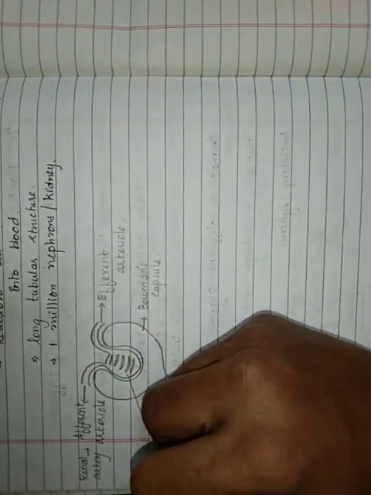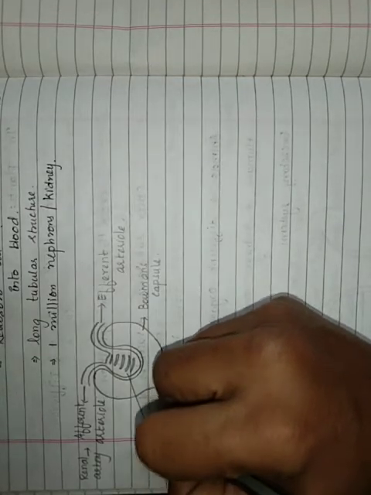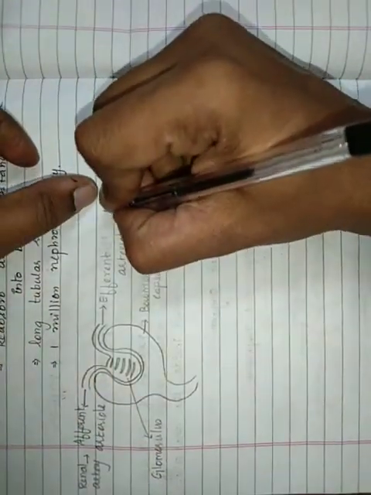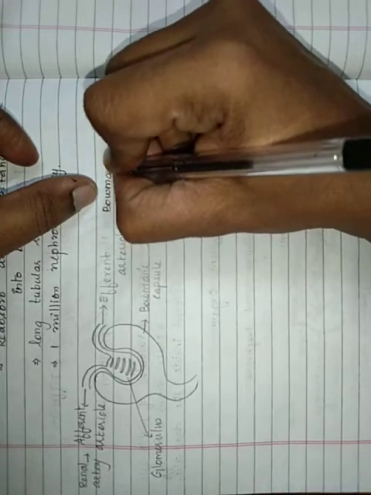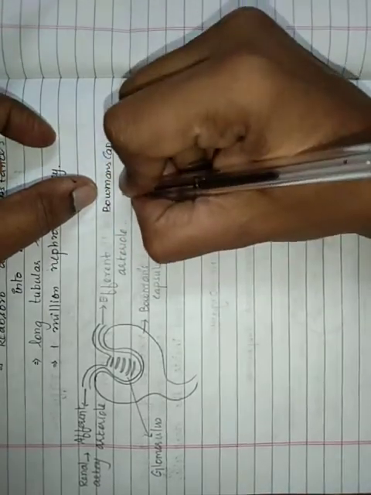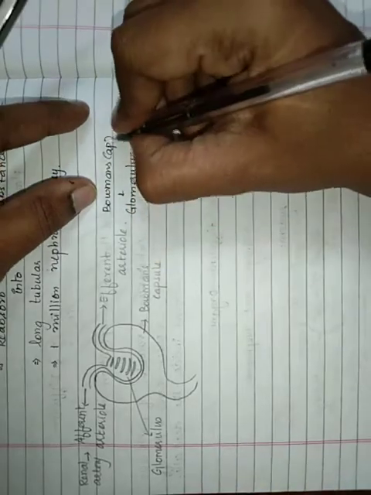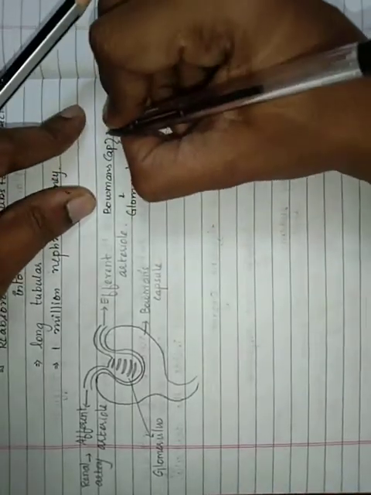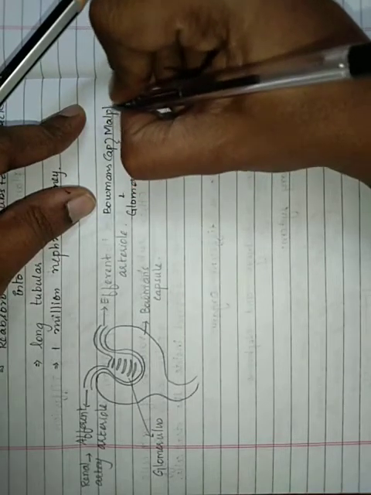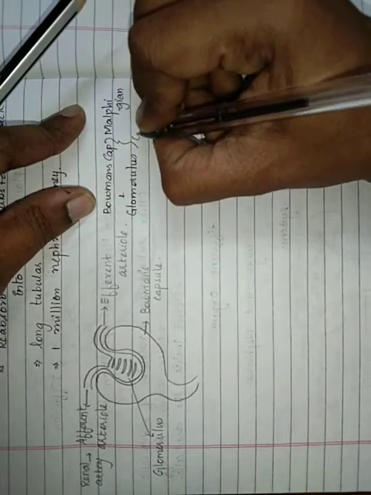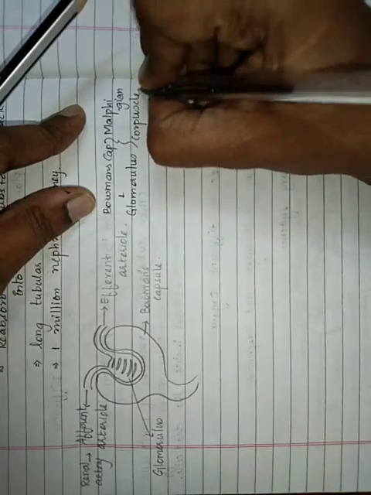These capillaries are called the glomerulus. Here, the Bowman's capsule and the glomerulus together are called the Malpighian corpuscle. It is called a Malpighian corpuscle.